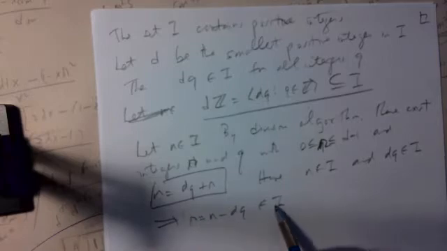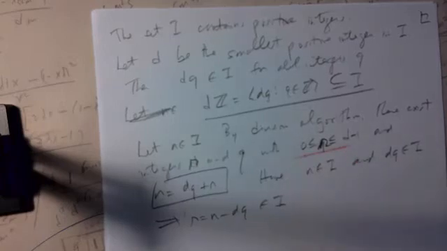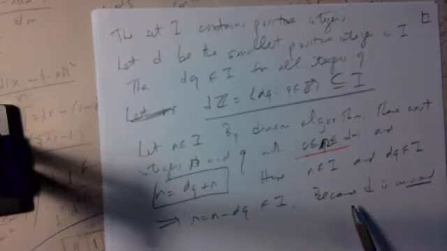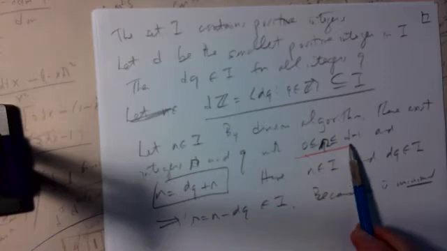So N minus DQ is in I, and N minus DQ is R. So this number R is in I. Because D is the smallest positive integer in I, and R is less than D, R cannot be a positive integer. So R is equal to 0, and so N is equal to DQ, so it's some multiple of D.